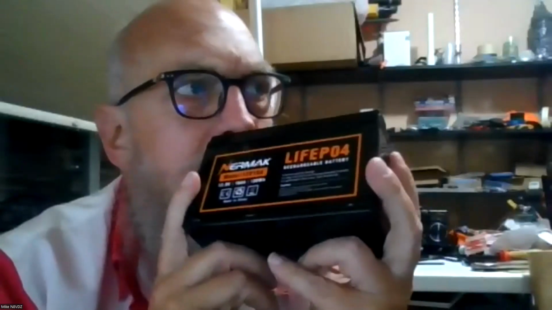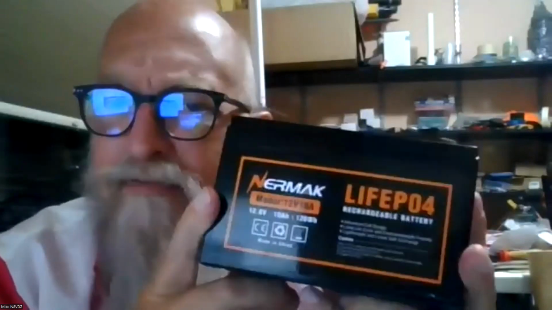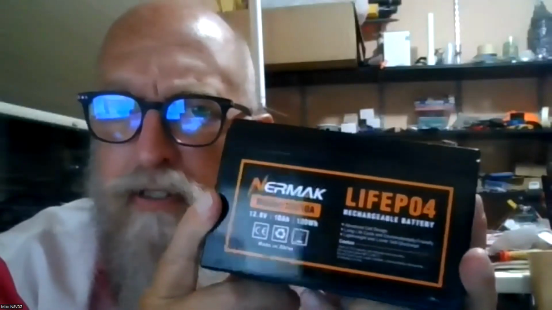Can I ask how much something like that costs? This, I believe, cost me $35. I bought a different one that's 30 amp hours, and I think it was like $80. That sounds about right. The more the amp hours, the more expensive it's going to be.